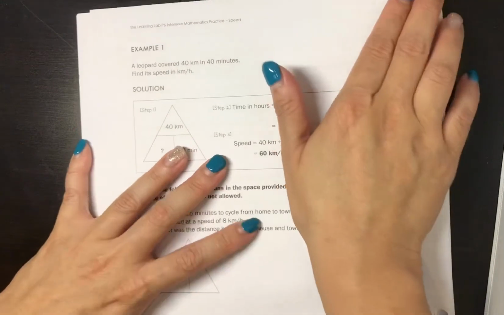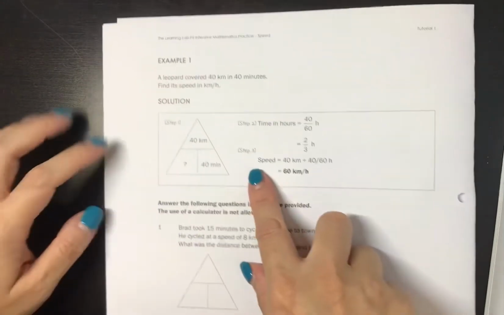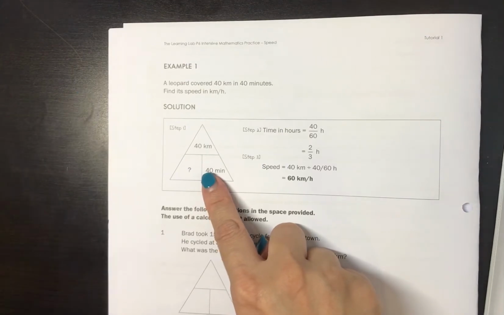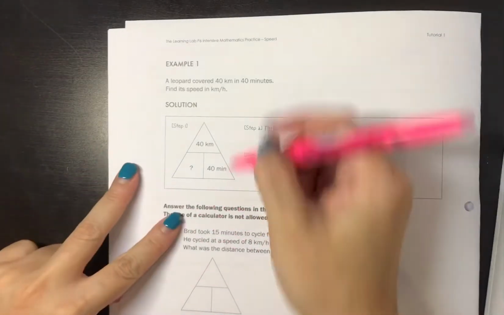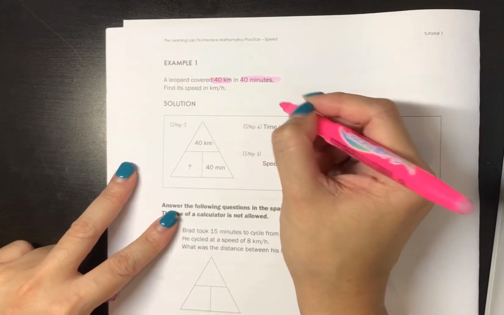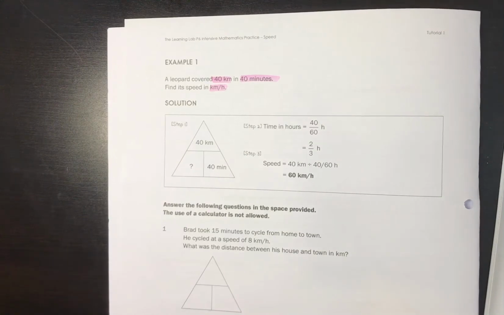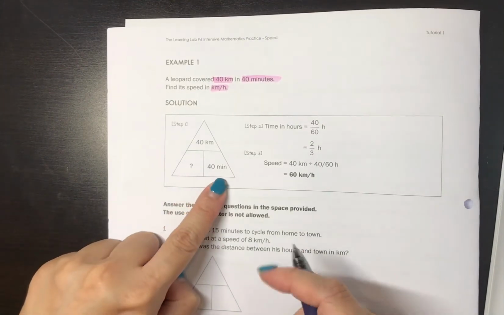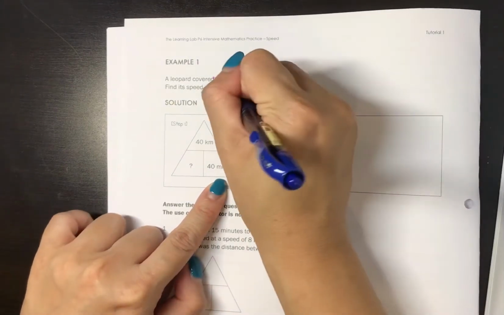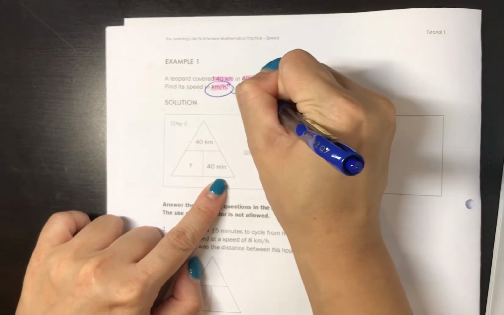So let's start first with the example. They ask you to fill in the triangle like this. So that's what we're going to practice. Now, take note in example 1. They have given the units as km and minutes. But in the speed, they've put hour. So this is what I mean by convert the units. I will have to change 40 minutes into 2/3 hour. You must always follow the units of speed.